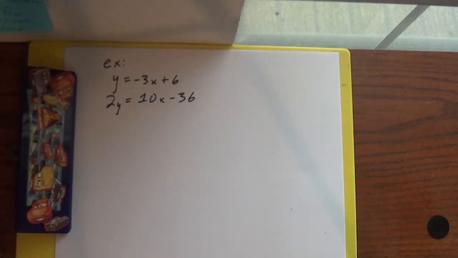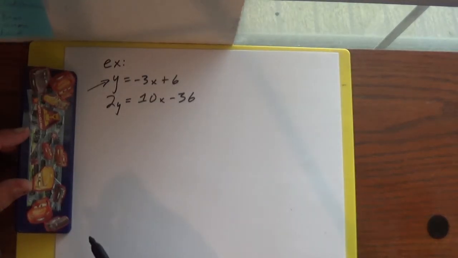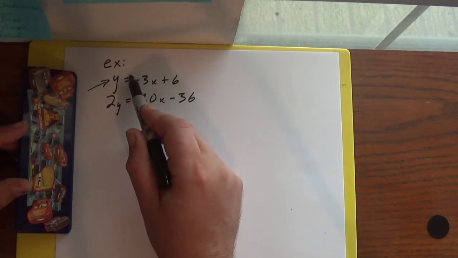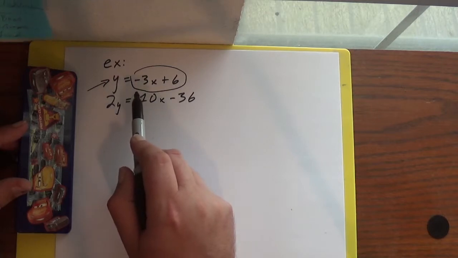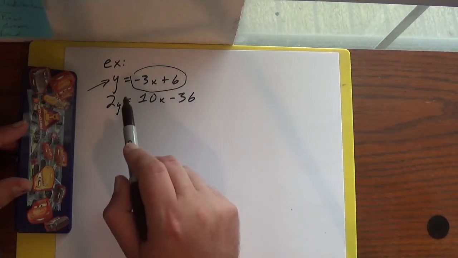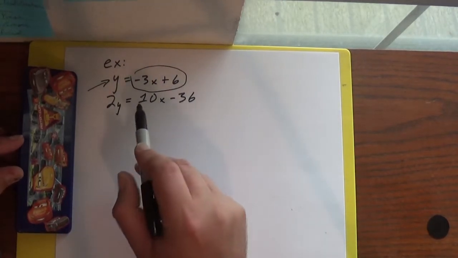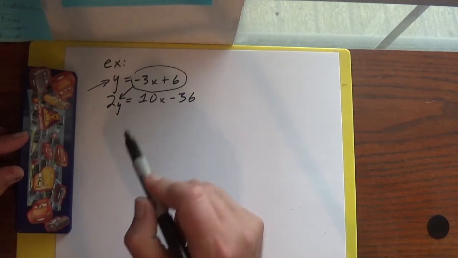Alright, so an example. I've got this y all by itself right here. So that means I can do substitution. So what I'm going to do is take all of this, because y is equal to all of this junk. They might not look the same, but they are the same because they're equal. So I'm going to take all this junk and put it in here where the y is.